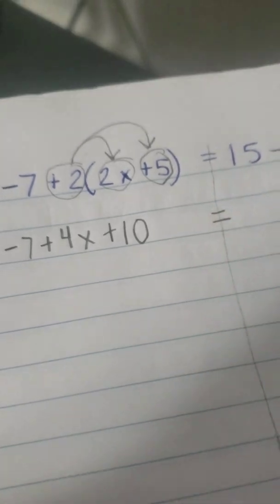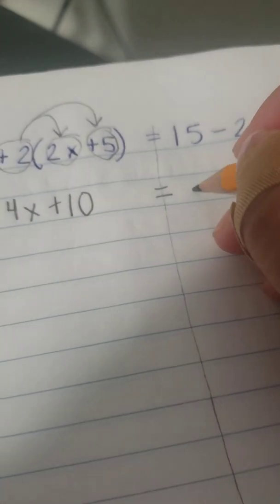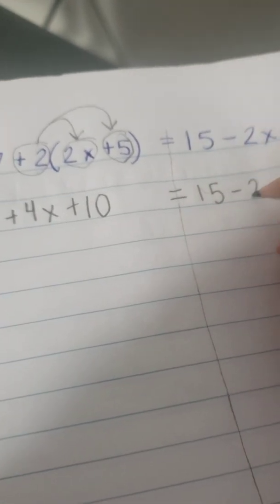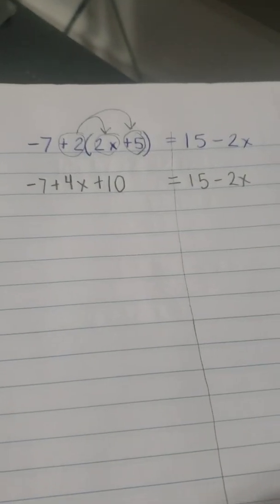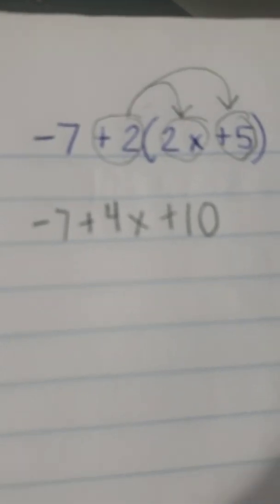Then bring down your equal sign. Bring down everything else that we didn't do anything to. 15 take away 2x. The next thing you need to do is combine the like terms, because this side looks a little bit messy. There's a whole bunch of things going on as opposed to this one where it's just something simple.